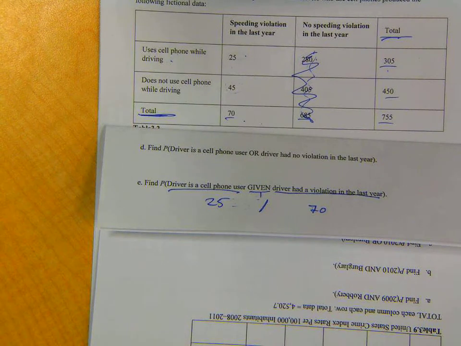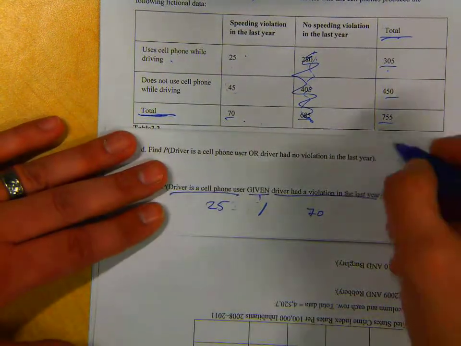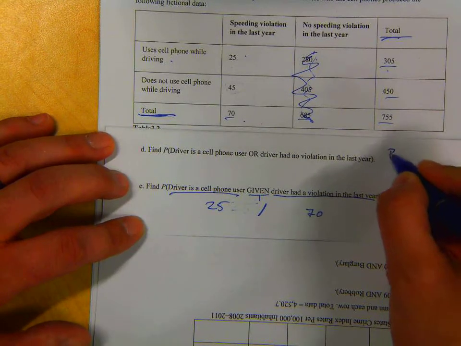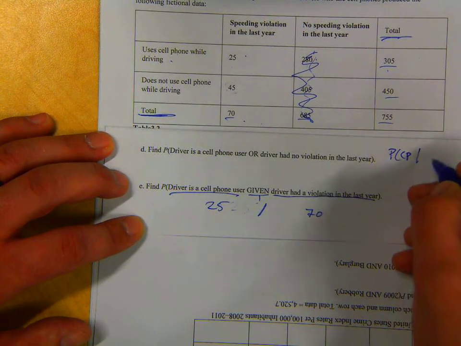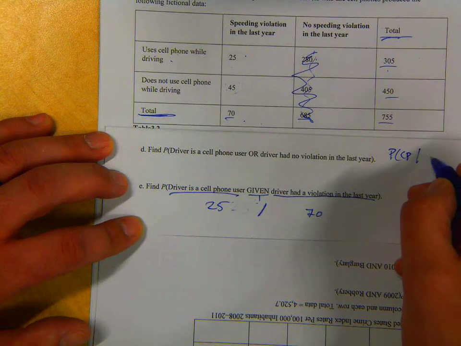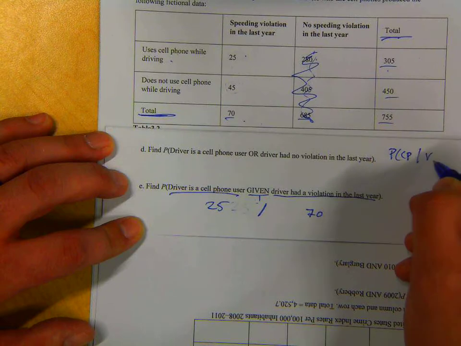Can I do it the other way? Yes, we can do it the other way. You want to see the formula? Over here, I'll do the formula. We're looking for P of cell phone users, CP, given the driver has had a violation. So V, violation.